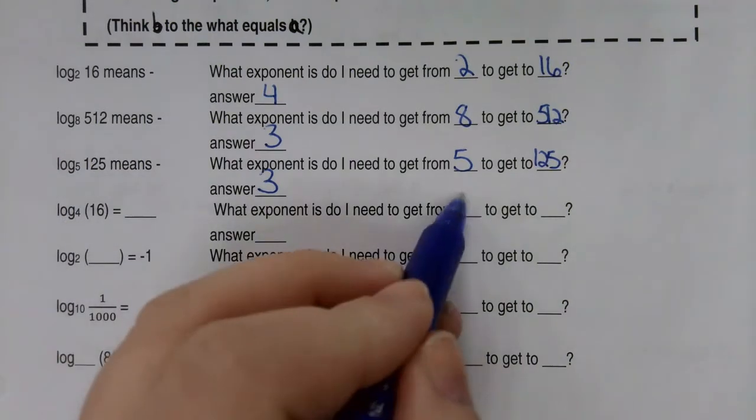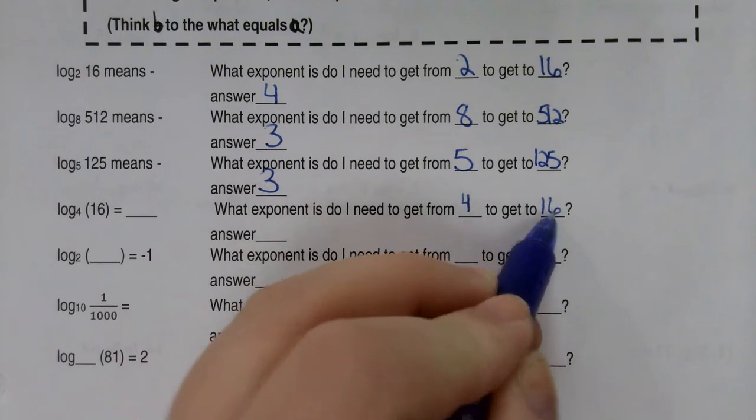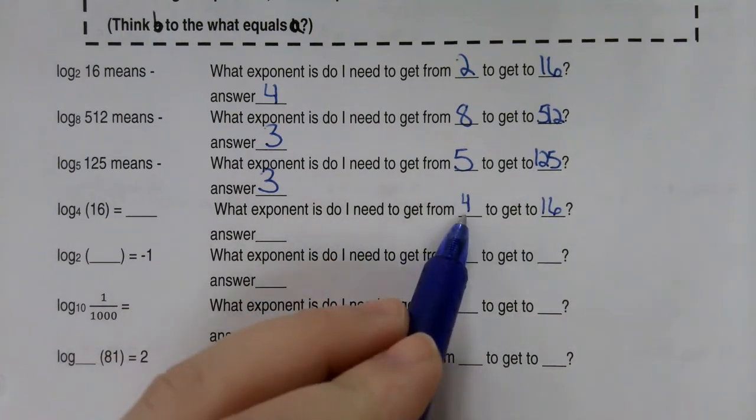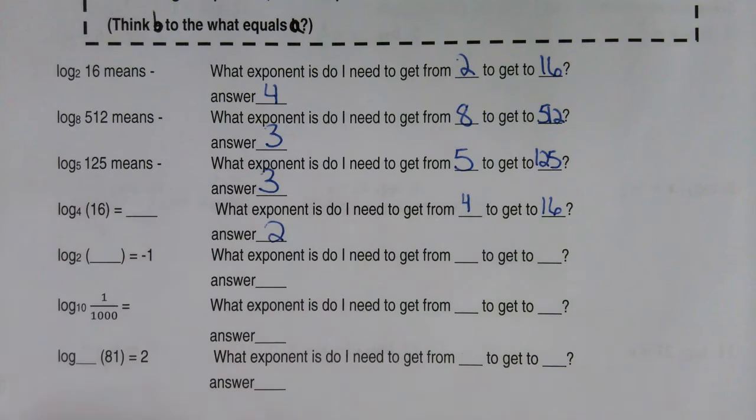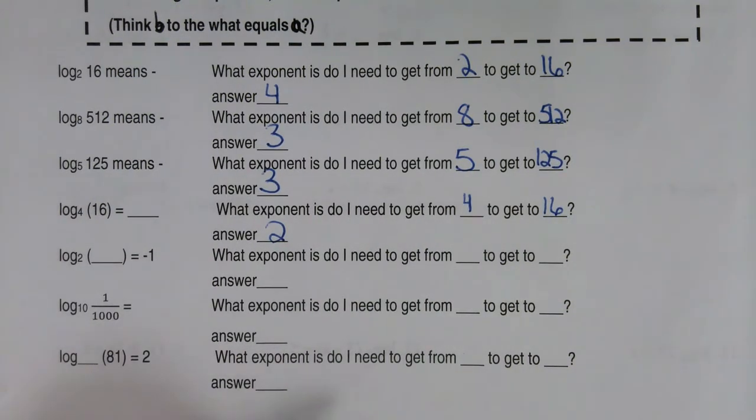What exponent do I need to get from a base of 4 to get to 16? Well, 4 squared gives me 16. So what exponent did I need? 2.